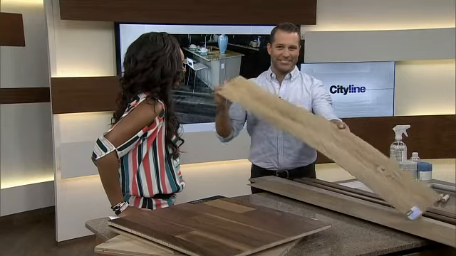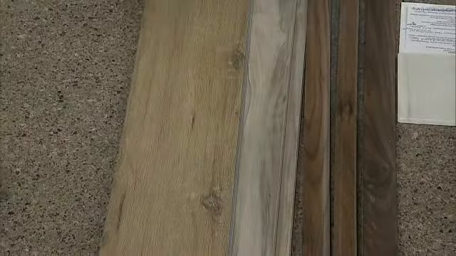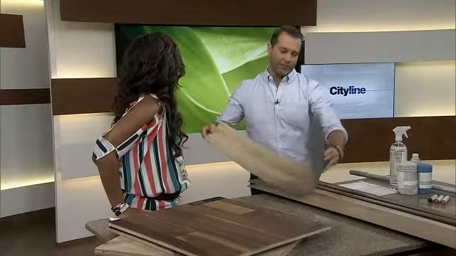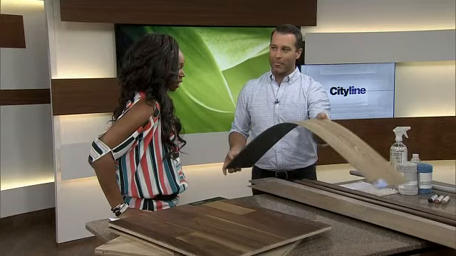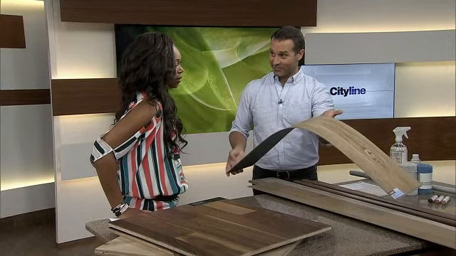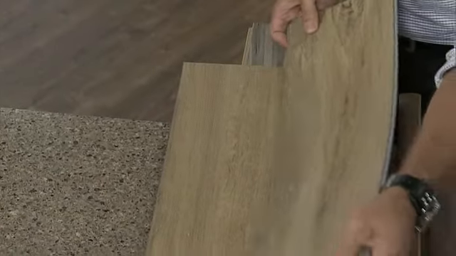This is very easy. Look how beautiful this looks. It looks like hardwood. This is a laminate, right? Well, this is a laminate here. This is a vinyl. So very good for basements too. Amazing. It clicks, very easy to install.